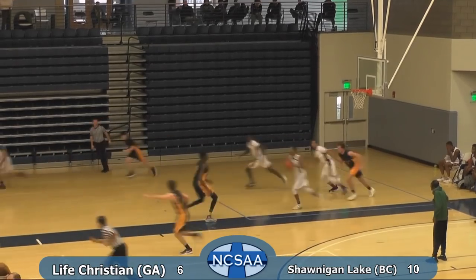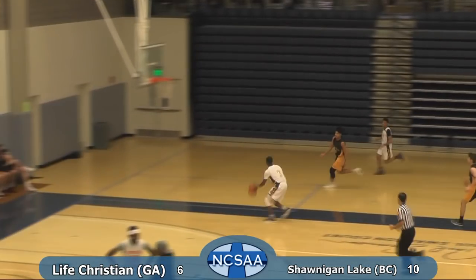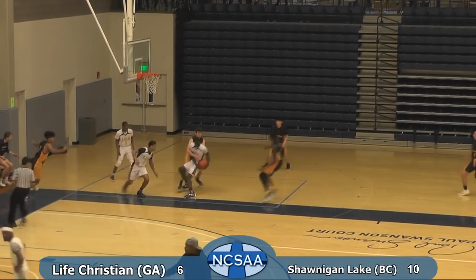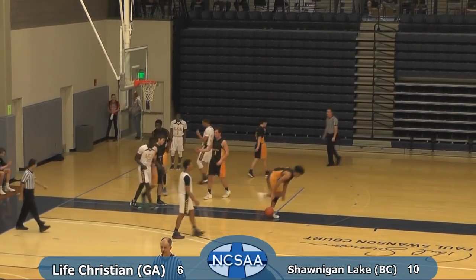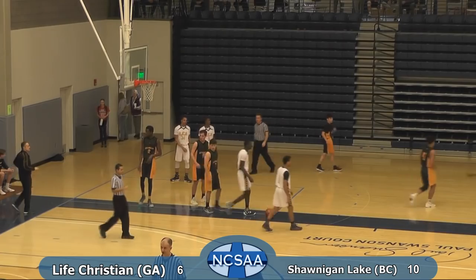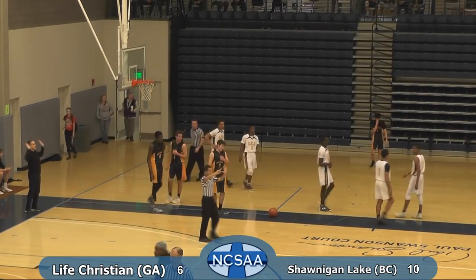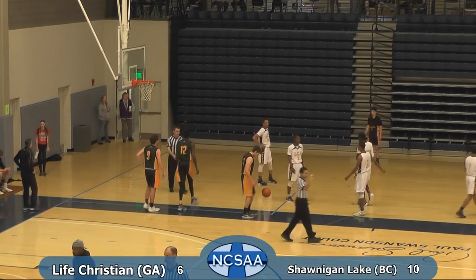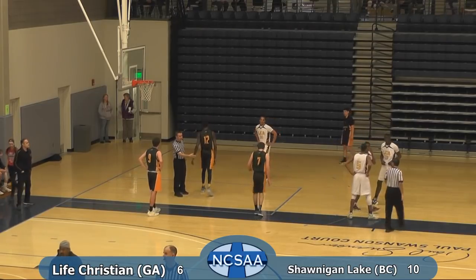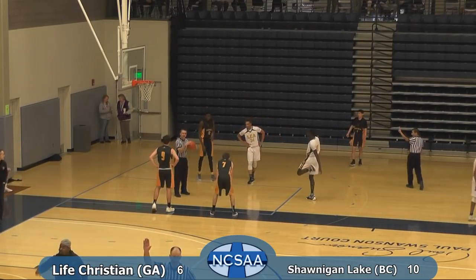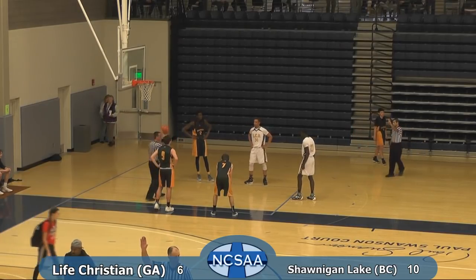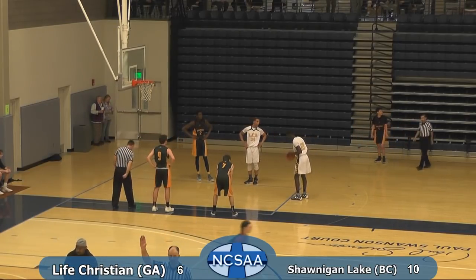At the free throw line, that jumper wouldn't go. Back on the run comes Life. Down the lane, that shot erased on the inside by Ape, and we have a whistle and a foul on the inside. That will be on Shawnigan Lake. It looked like he said 15, but it must be 13.